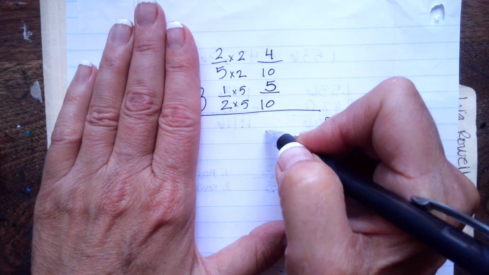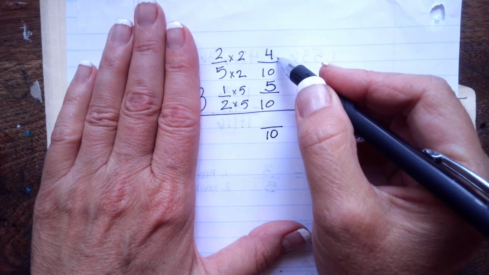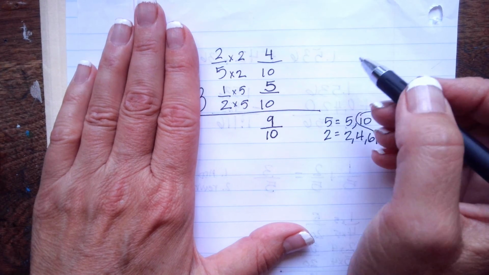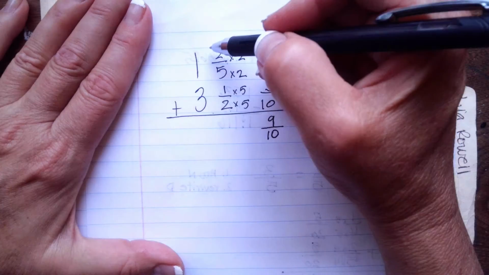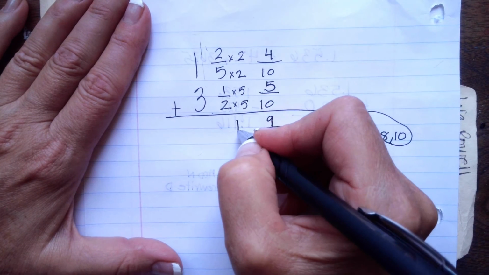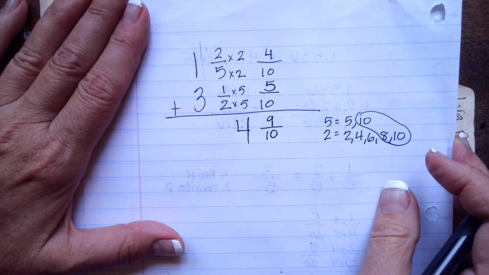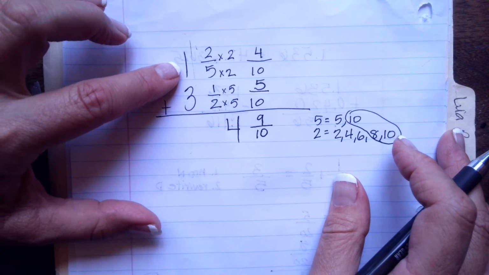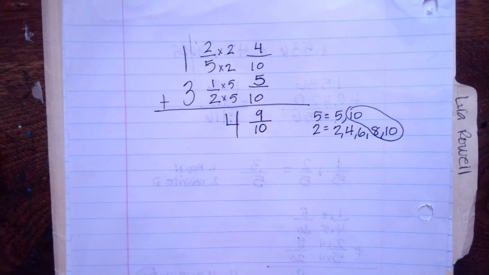Now I have the same denominator, so I can rewrite that, and I add my numerators together. It's 9/10. So I'm done with the fraction part. Now I just have to deal with this part right here. So 1 plus 3 is 4, right? So my answer is 4 and 9/10. So this would be the final step, and you would just handle it the same way as you would just add 3 plus 1. Okay.